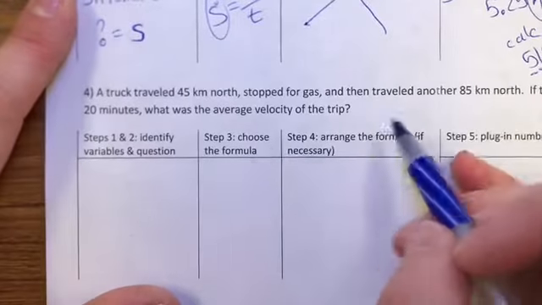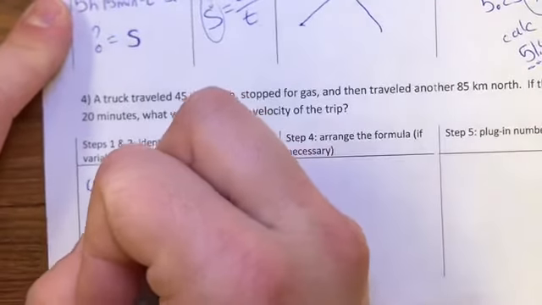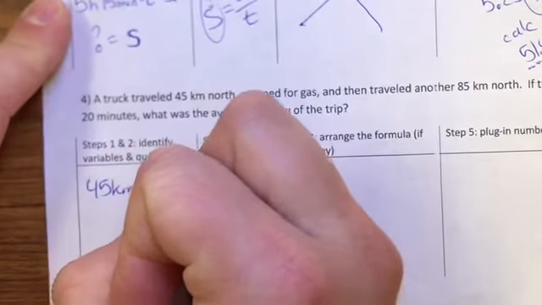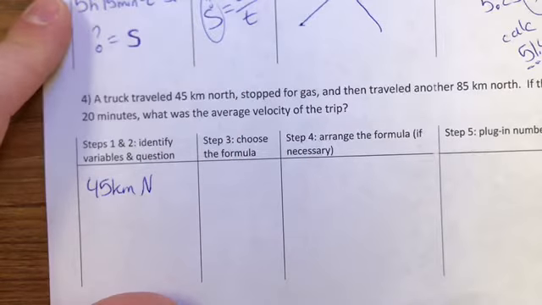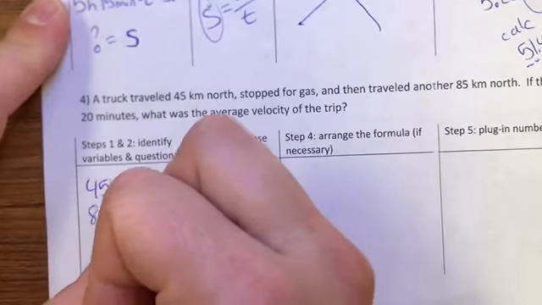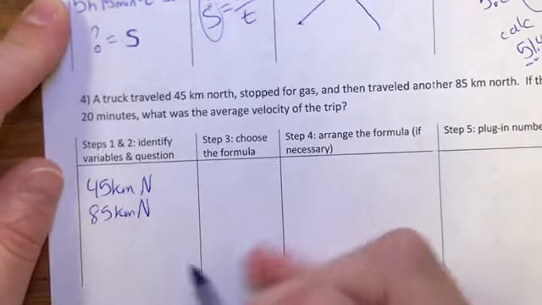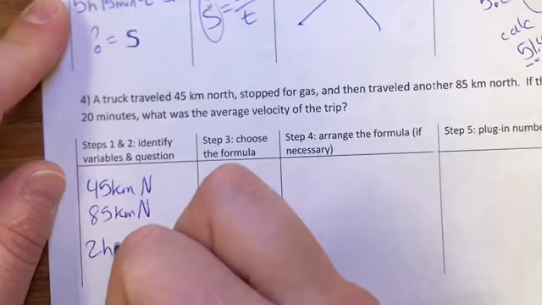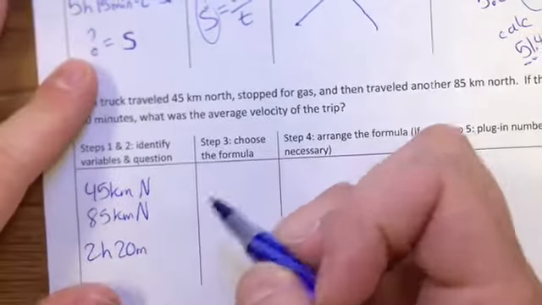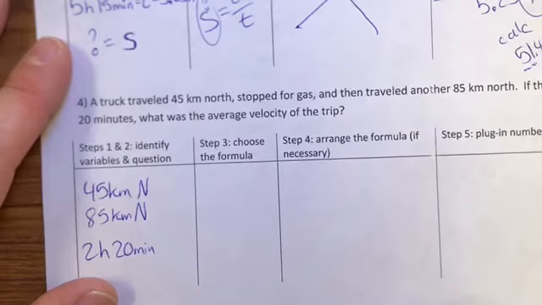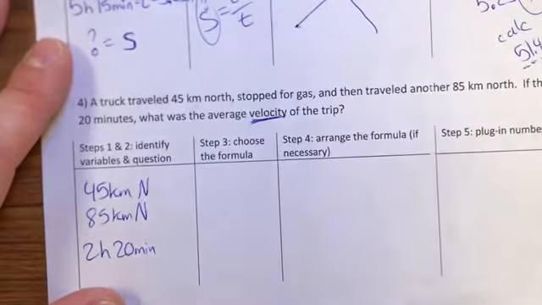Number 4. We have a truck that traveled 45 kilometers north, stopped for gas, and then traveled another 85 kilometers north. If the whole trip took 2 hours and 20 minutes, what was the average velocity for the trip? Okay?